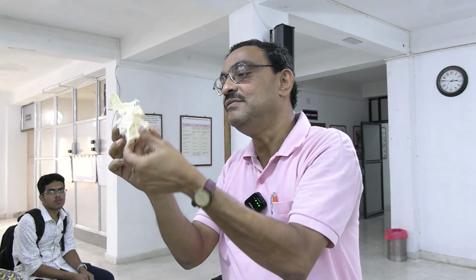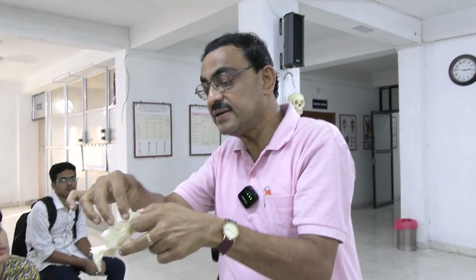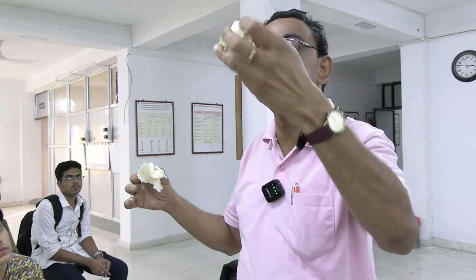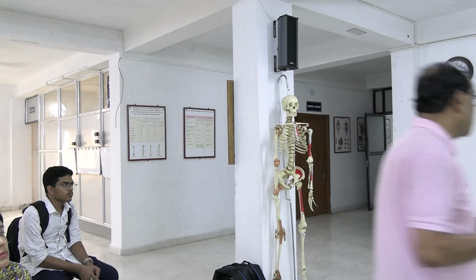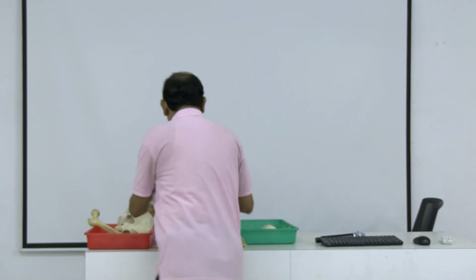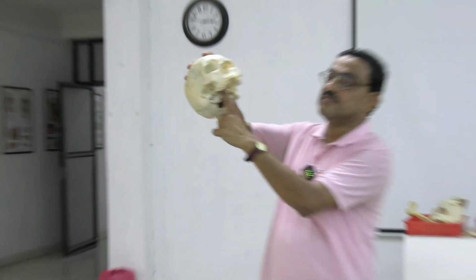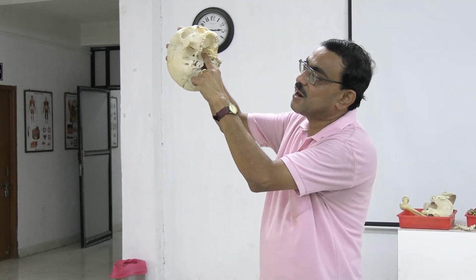And this is the body of the sphenoid, and inside the sphenoid body we can get the air. That is the sphenoidal air sinus. This is the maxillary air sinus, and this is the sphenoidal air sinus. Where is it? This is the sphenoid, part of the sphenoid.